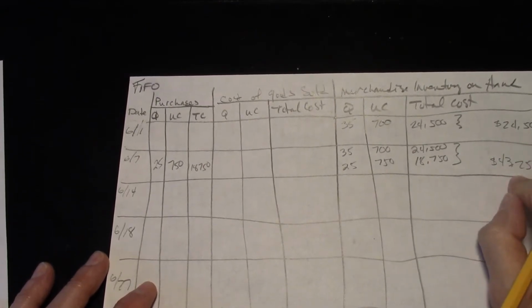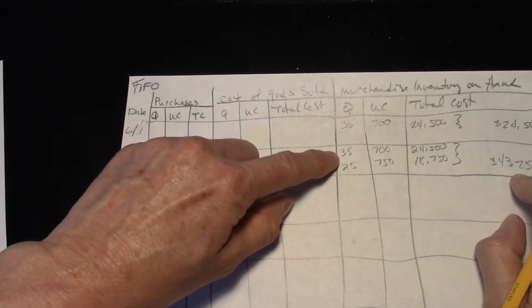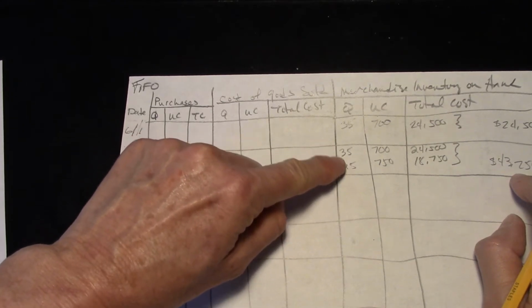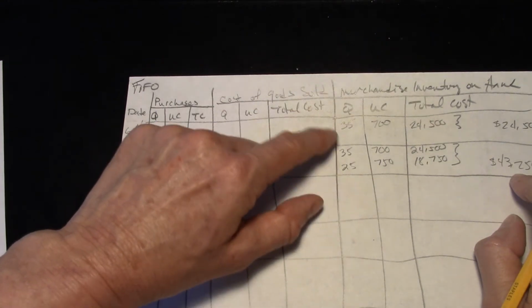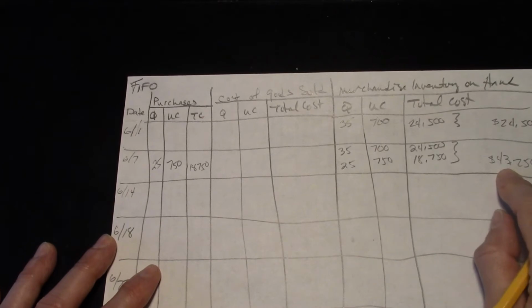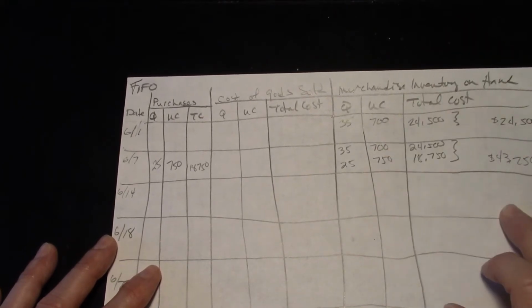That's my inventory right now. If somebody asked how many sofas you have, I have 60 sofas right now. Can't even add. I have 60 sofas, and their cost was $43,250. Some cost $700, some cost $750.